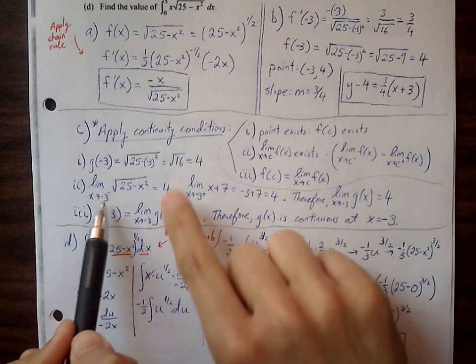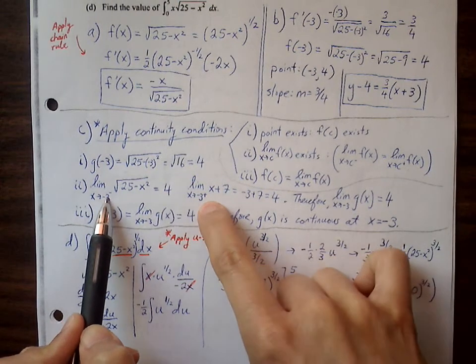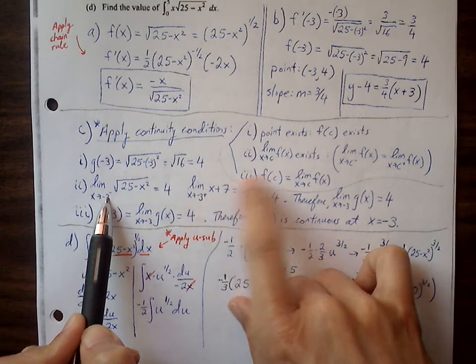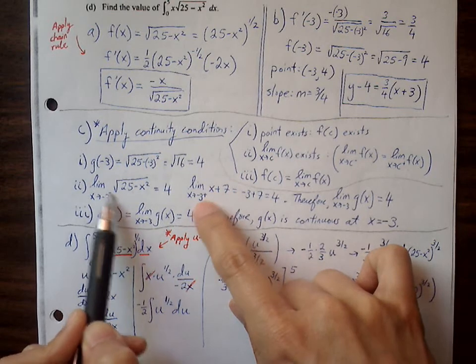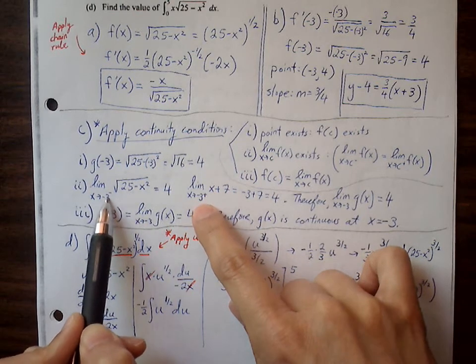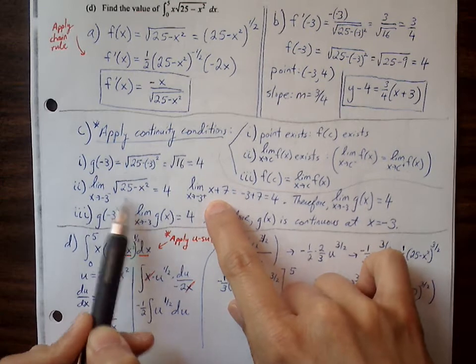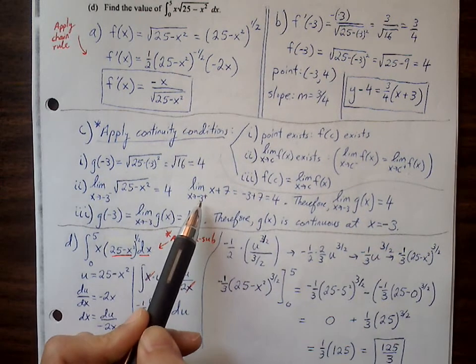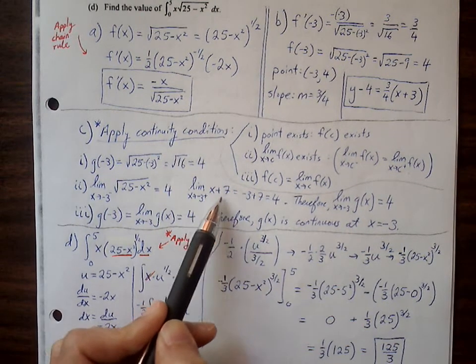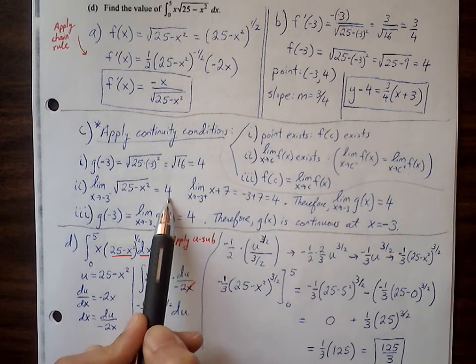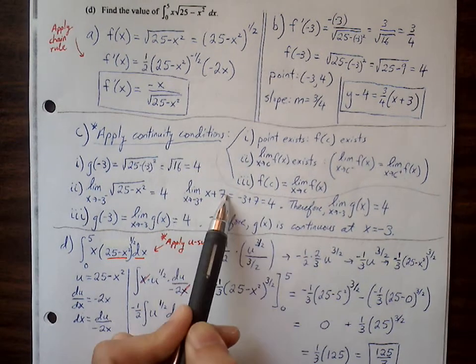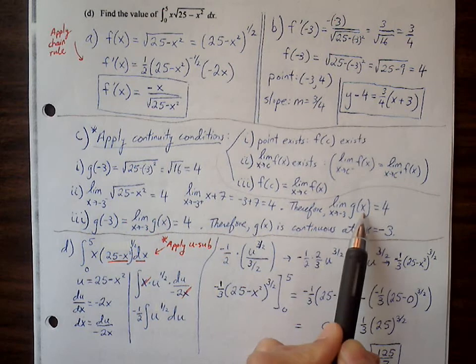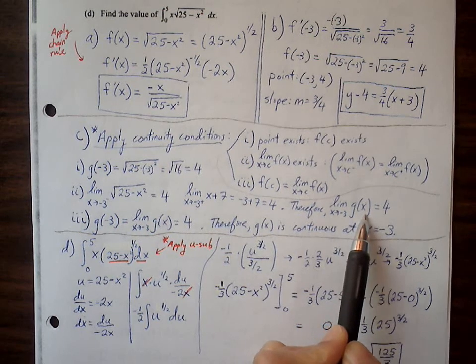Now, the notation negative and positive just indicates that we're approaching from the left side and from the right side. But algebraically, we're not going to do anything with decimals. We're just going to plug -3 in for x. We get -3 plus 7, which is 4. From the left side is 4. From the right side is 4, so we see that we have an agreement on both sides. Therefore, the limit does exist and is 4.